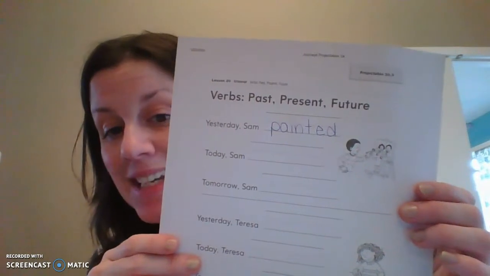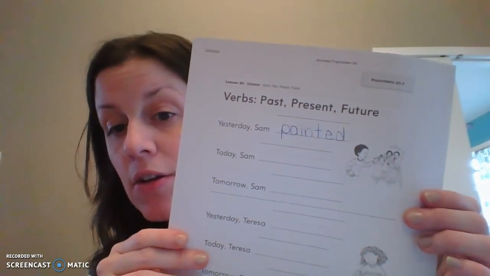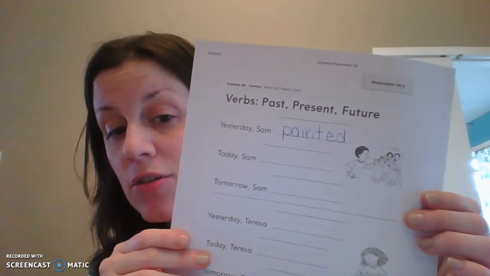Let me write that down, and then I'll show you what I want it to look like. Practice your very best handwriting and write the word painted. So yesterday, Sam painted. If you need to take a minute to do that, you can pause it.